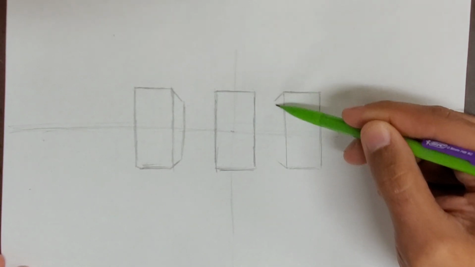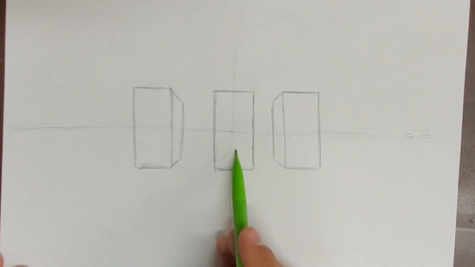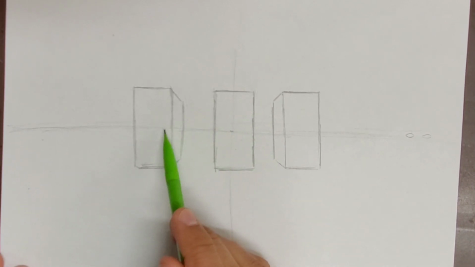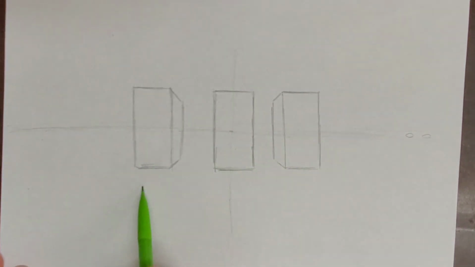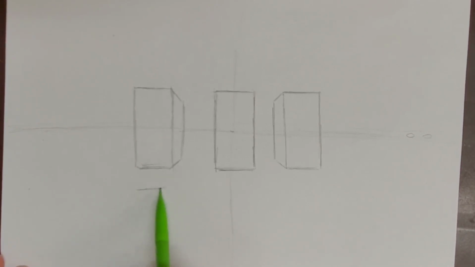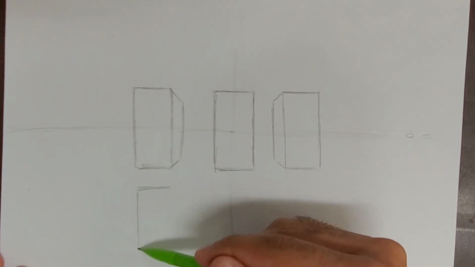Here you have a quick demo to show you that. So this one we could only see 1 side of the box. This one we see 2 sides. This one we see 2 sides. Now, in the event that an object is here, like at a diagonal, then you will be able to see 3 sides.